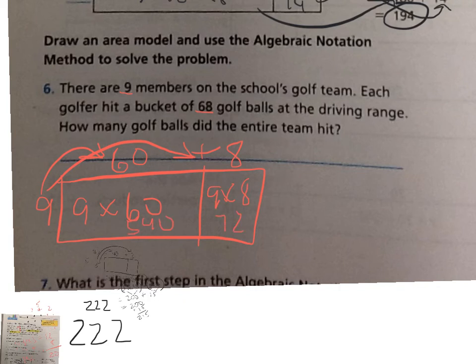And if I drew it over here using the algebraic notation method, what I would do is I would put 9 times 68 equals 9 times 60 plus 8. And that would give me, if I draw my little arrows, the first one is 9 times 60, that's 540, plus 9 times 8, which is 72. You add 540 and 72 together, you get 612.